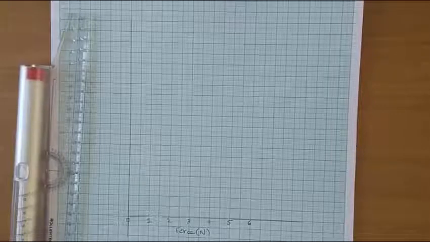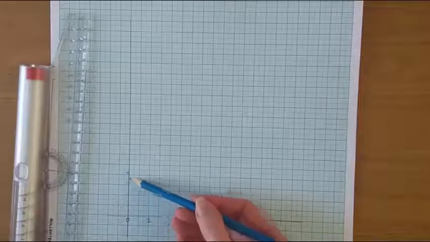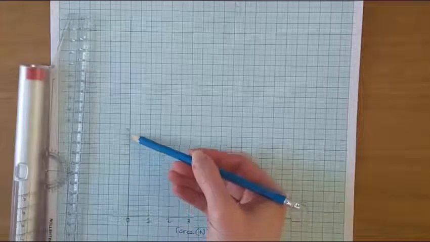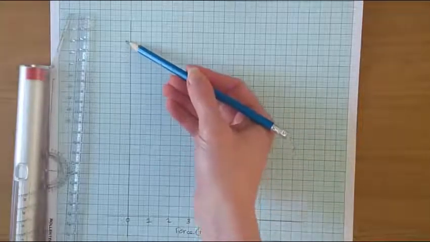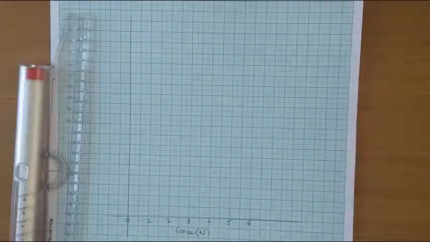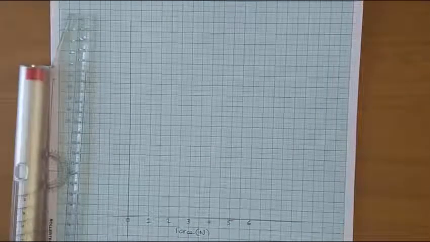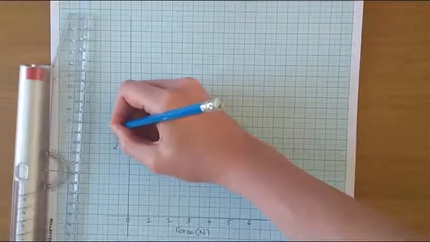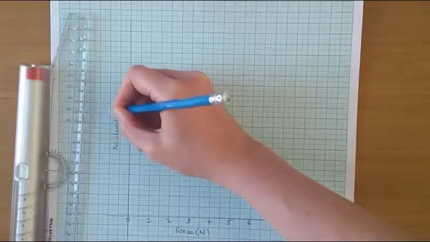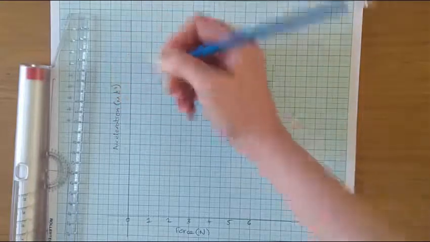But we've got to go up to 18.3 for the acceleration. So I've got 1, 2, 3, 4, 5, 6, 7, 8, 9, 10, 11, 12, 13, 14, 15, 16, 17, 18, 19. So I'm going to have to use 1 box per meter per second for the acceleration. I'll start by putting in the units, meters per second squared.